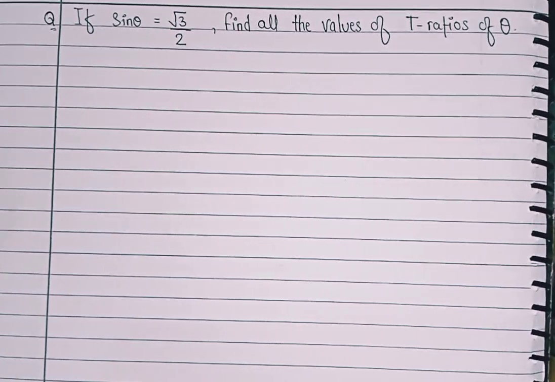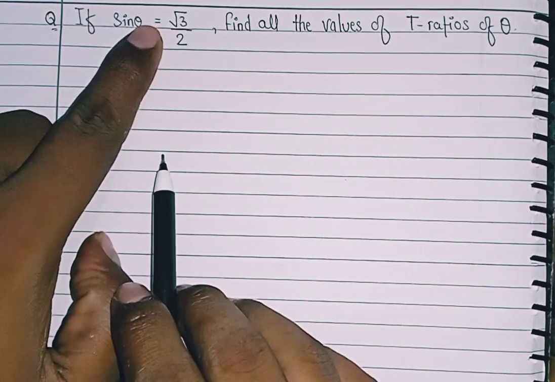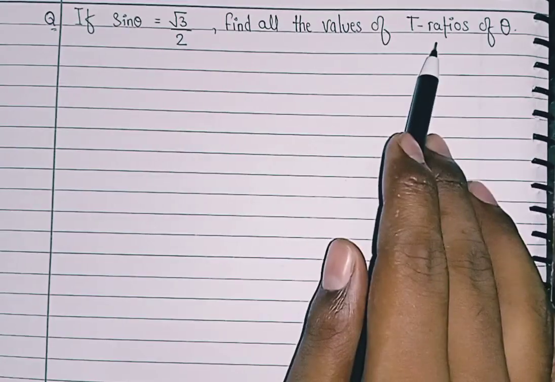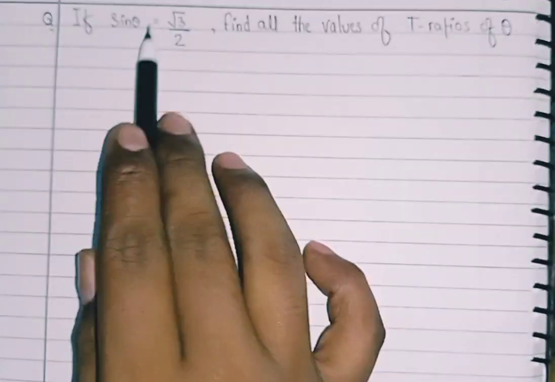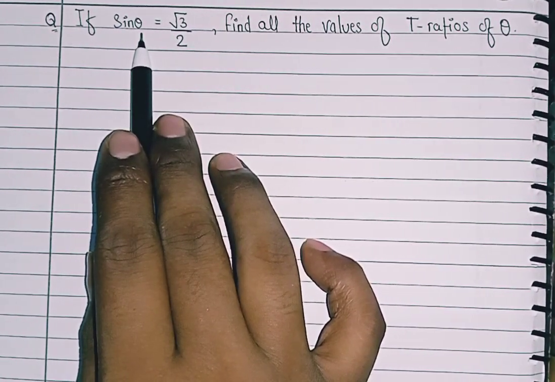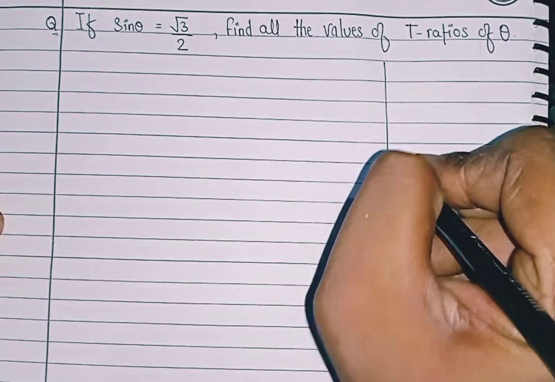Today we solve such a question where sine theta is equal to root 3 by 2 is given, and we have to find all the other values of trigonometric ratios for such angle theta. Let us see how we solve such a question now. First of all, we have to draw a right angle triangle.